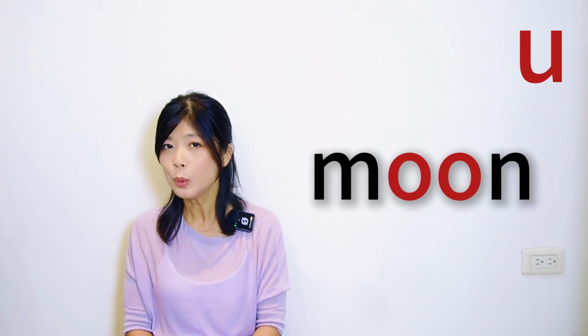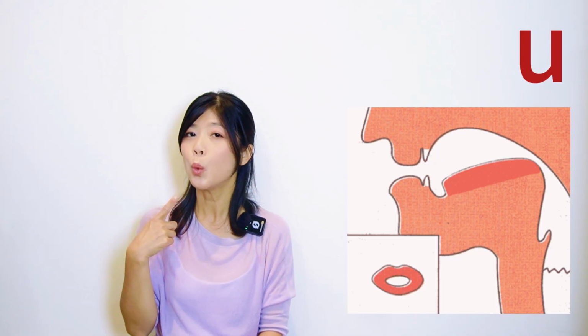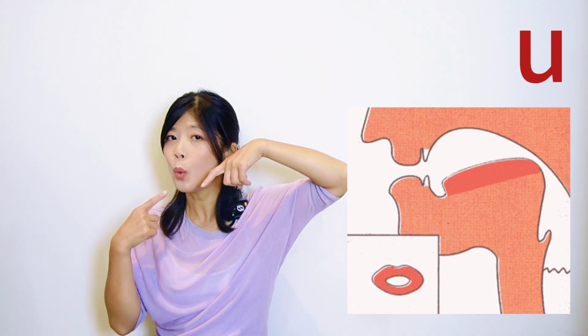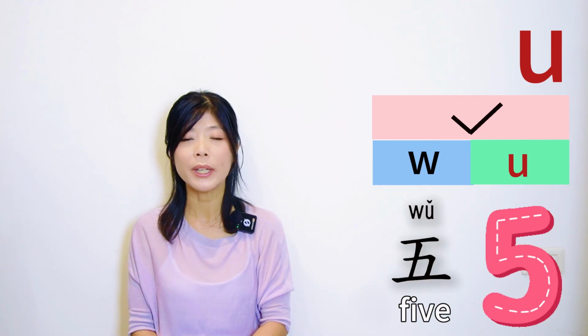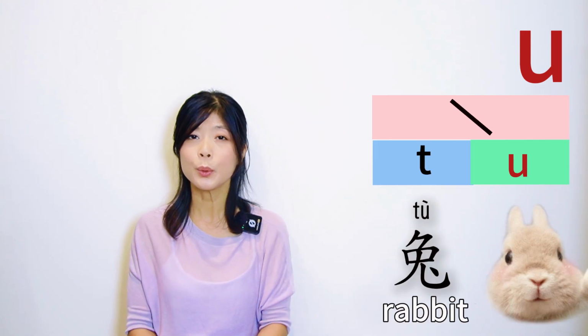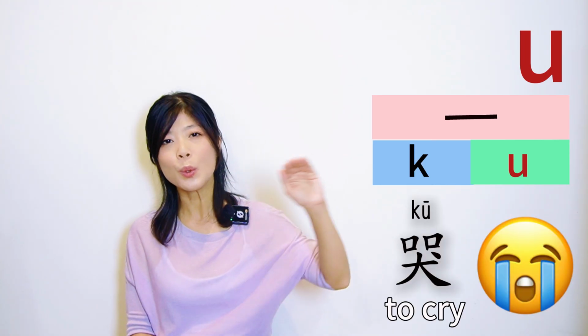Next is the simple final U. It sounds similar to the OO sound in moon. To pronounce U sound, you round your lips. Keep your tongue behind your bottom teeth and raise the back of your tongue to produce U. Let's check out some examples. Adding the initial to U and the third tone, you get wu. Switching the initial to T and the fourth tone, you get tu. If the initial is K and adding the first tone, it's ku.